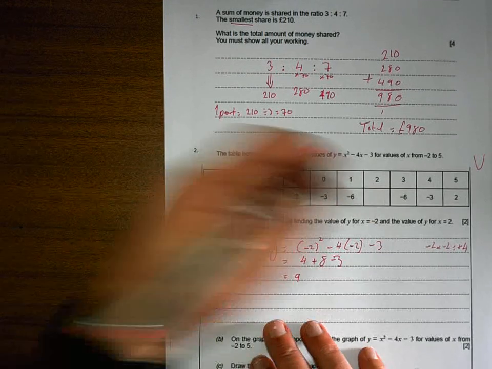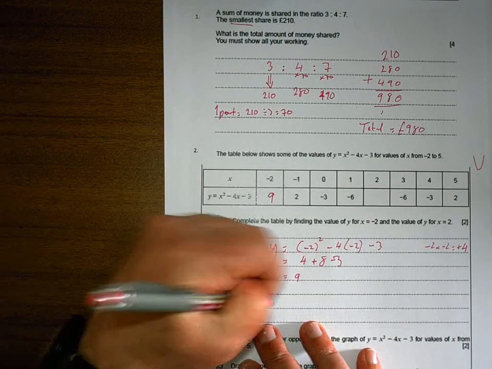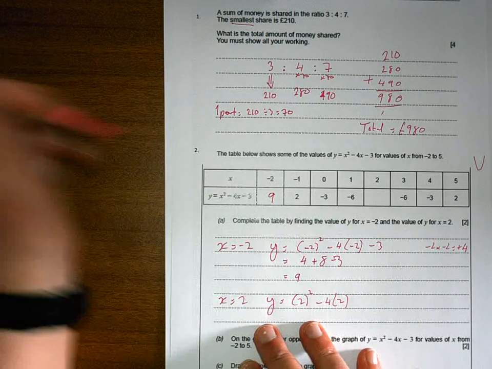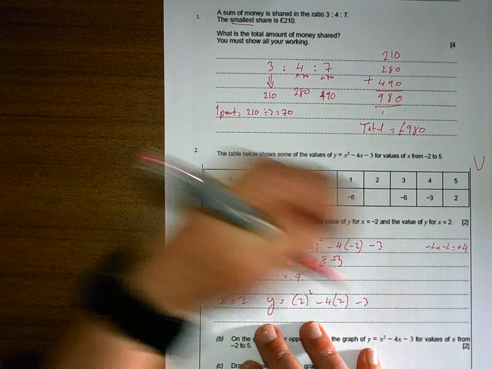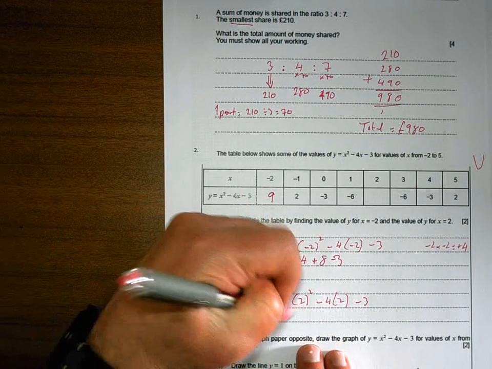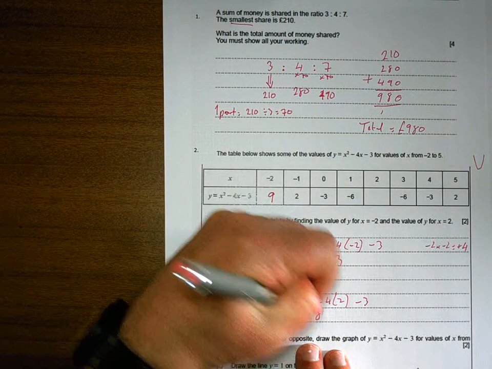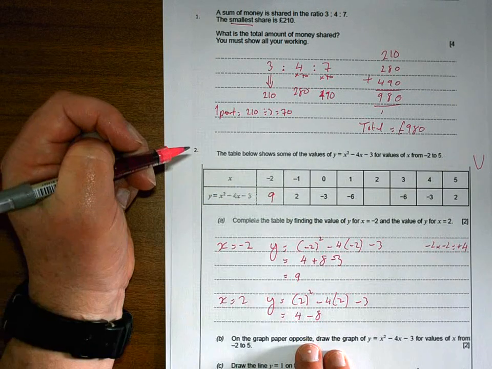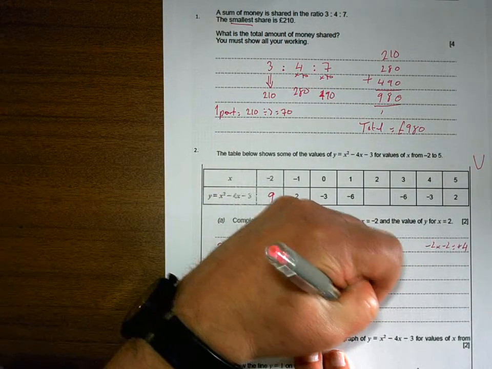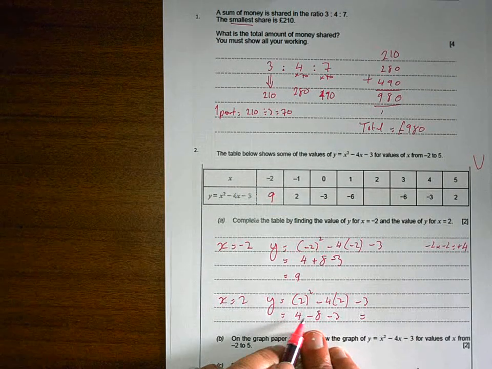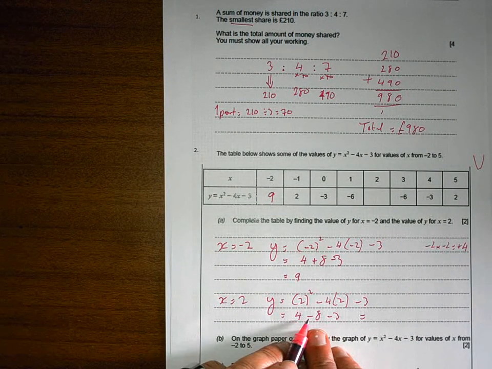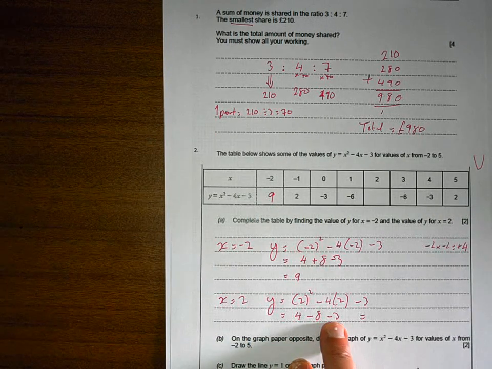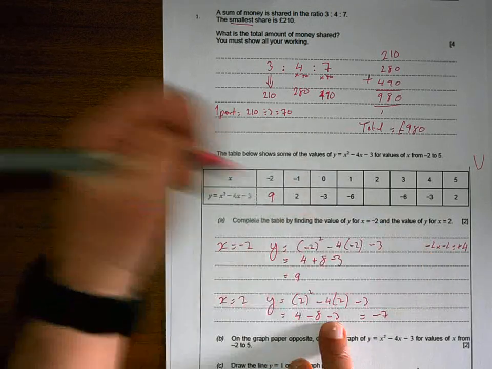And then the second one is when x is plus 2. So y will be 2 squared minus 4 bracket 2 take away 3. 2 squared is 4. 4 times 2 is 8, but this time signs are different, negative, positive. Answer is negative, take away 3. So we're doing 4 take away 8, which takes us down the number line to minus 4. And then taking off another 3, minus 4, take away 3, minus 7.